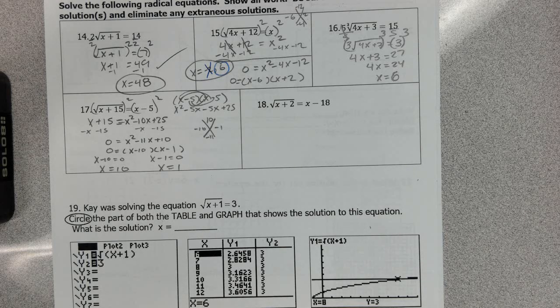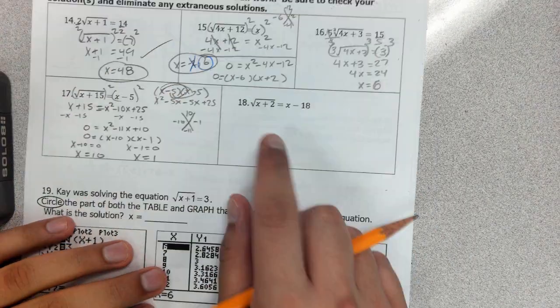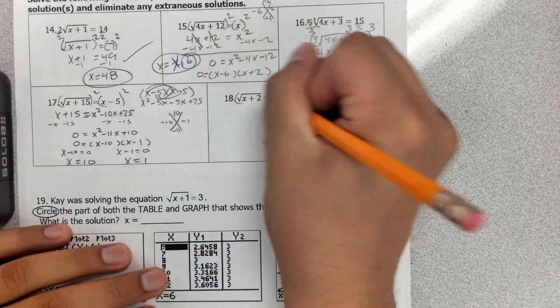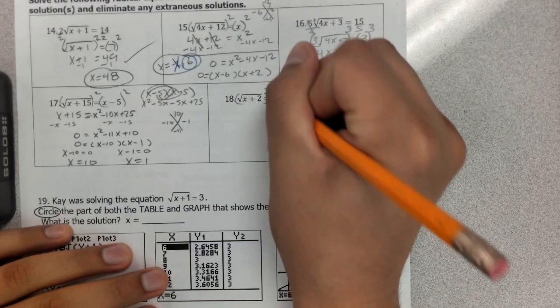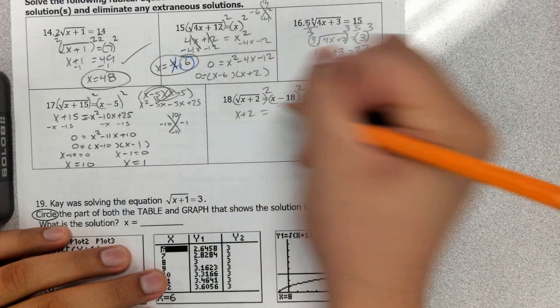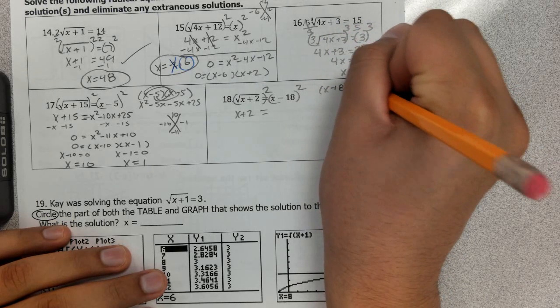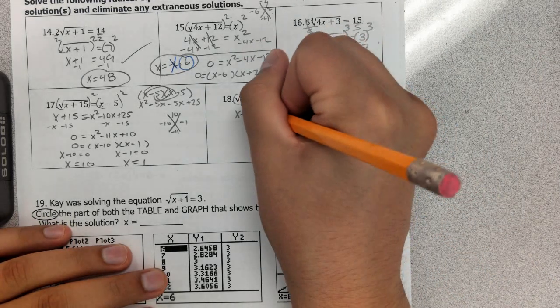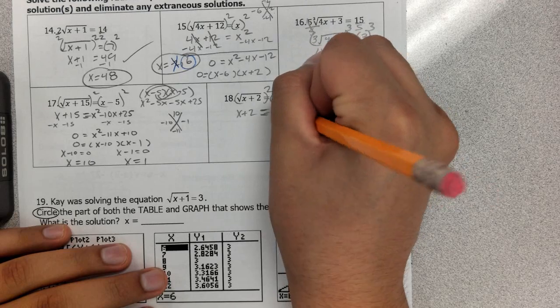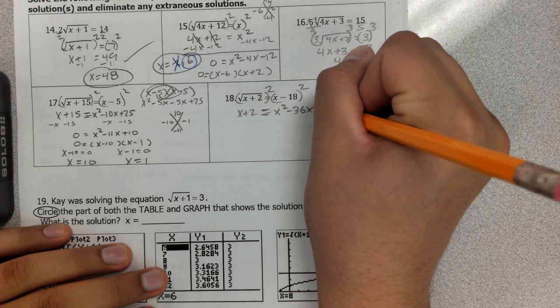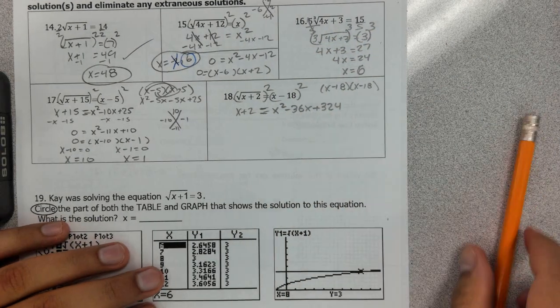Alright, then number 18, it's the same process. This one's a little bit harder. You would square both sides, you get x plus 2. You would FOIL this. You get x squared minus 36x plus 324.